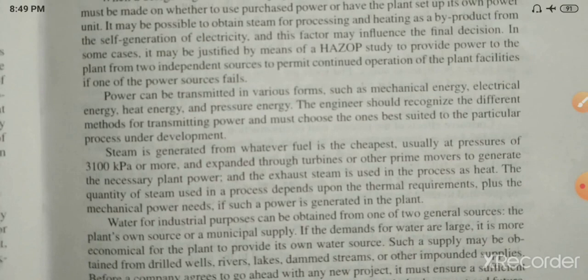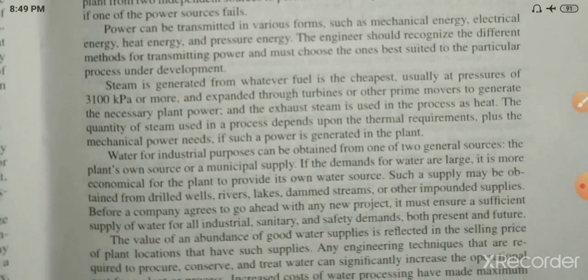The power can be transmitted in various forms such as mechanical energy, electrical energy, heat energy, pressure energy. The engineer should recognize the different methods of transmitting the power and must choose the one best suited to the particular process under development.